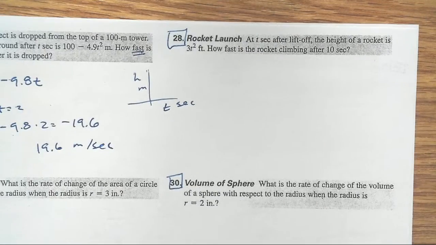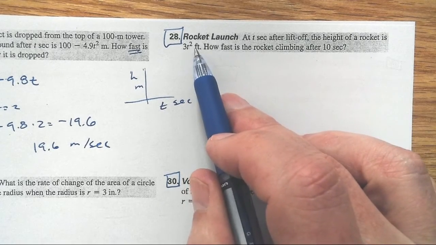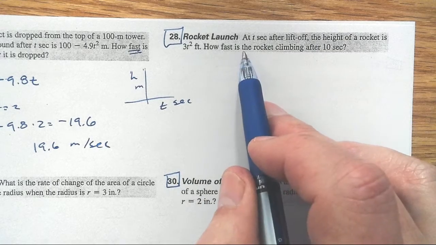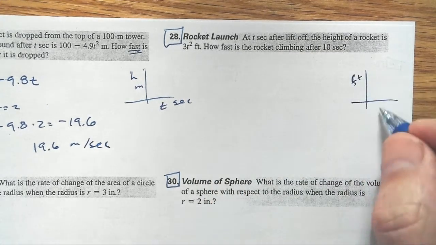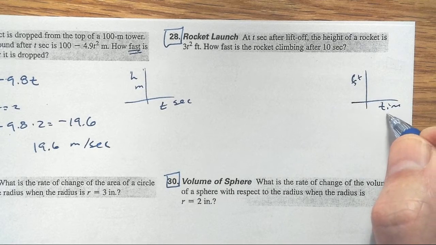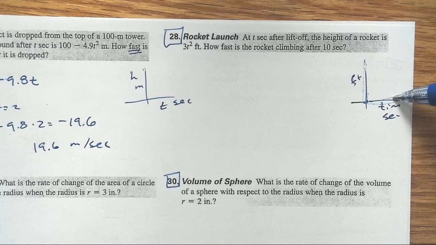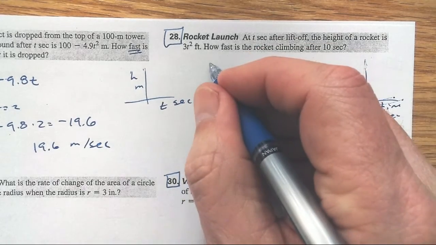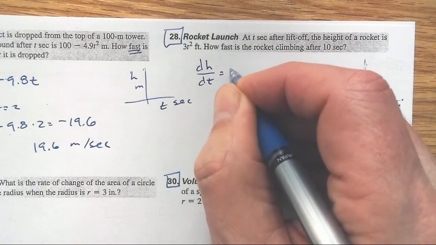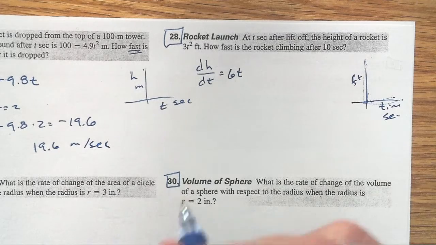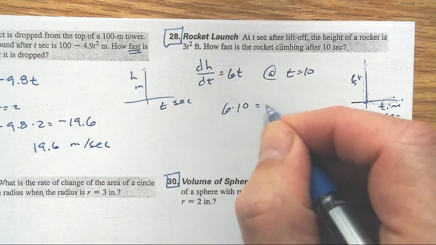28. Rocket launch. At t seconds after liftoff, the height of the rocket is 3t squared feet. How fast is it? So here again, we would have height in feet over time in seconds. Slope is feet per second. Y's on x's. I want the derivative. So change of height over change of time is 6t. At t equals 10, we get 6 times 10, 60.